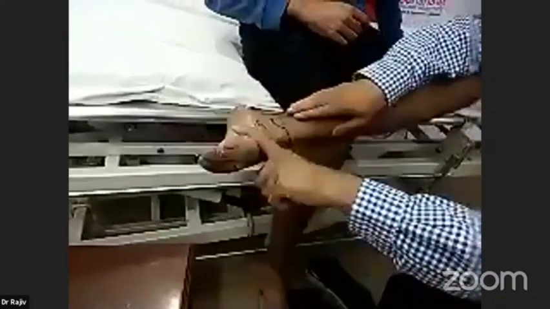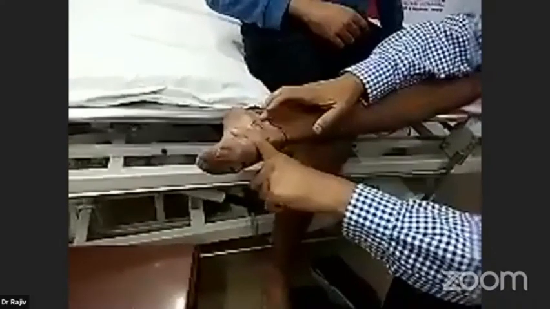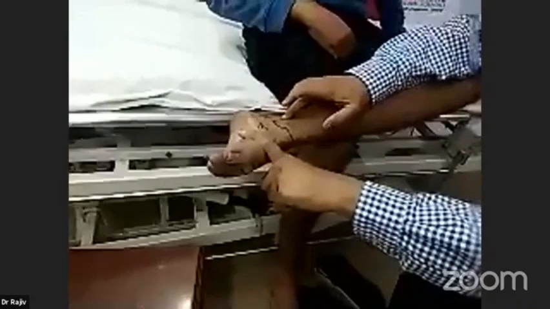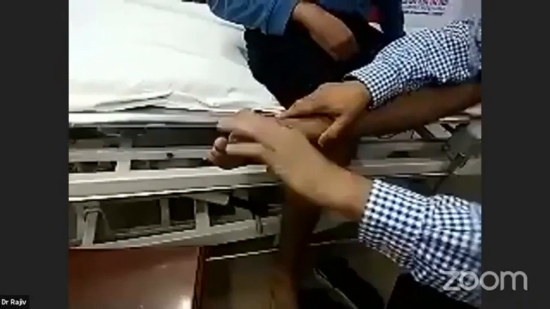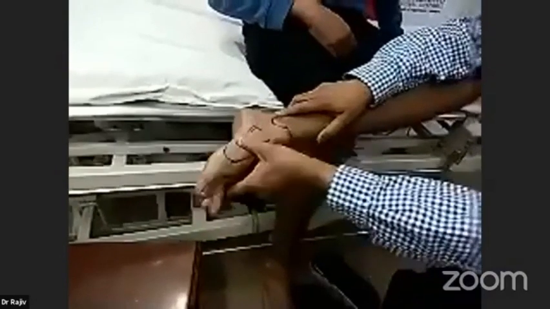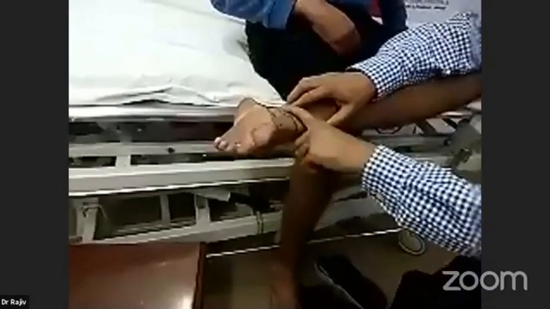Don't allow me to deform. And then you can palpate over the tibialis posterior. And this is how you could do palpation of tibialis posterior muscle. Alternatively, you could ask your patient to plantarflex the foot and invert the foot. Invert. And you can palpate the tibialis posterior tendon. So that's for the tibialis posterior.